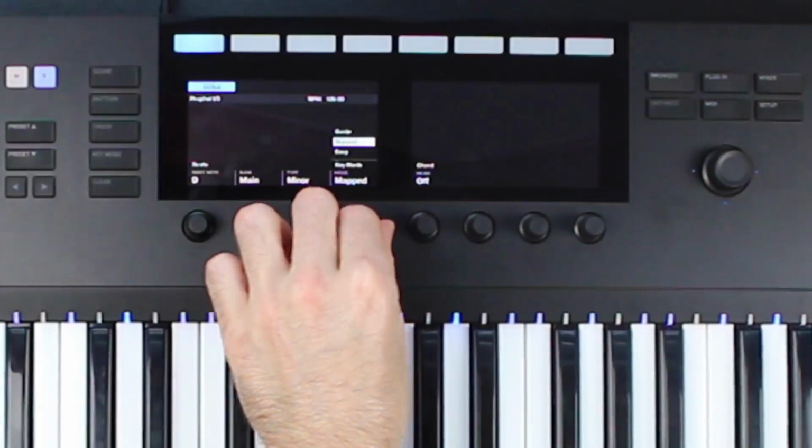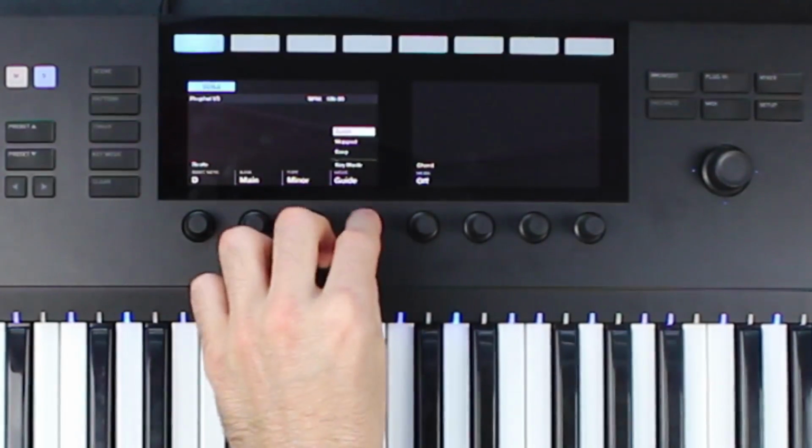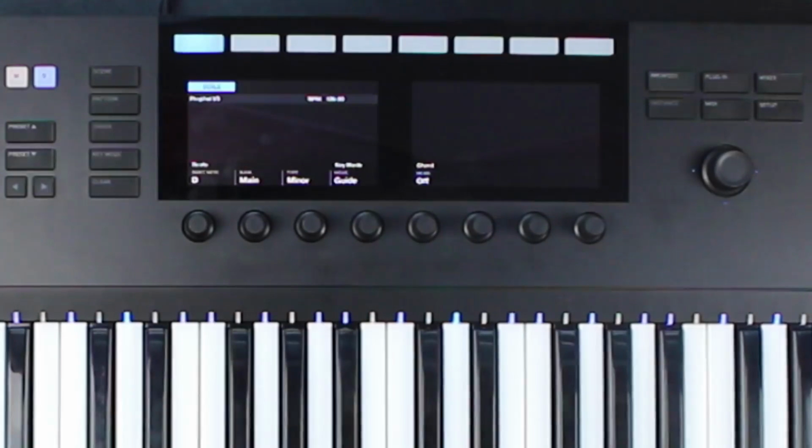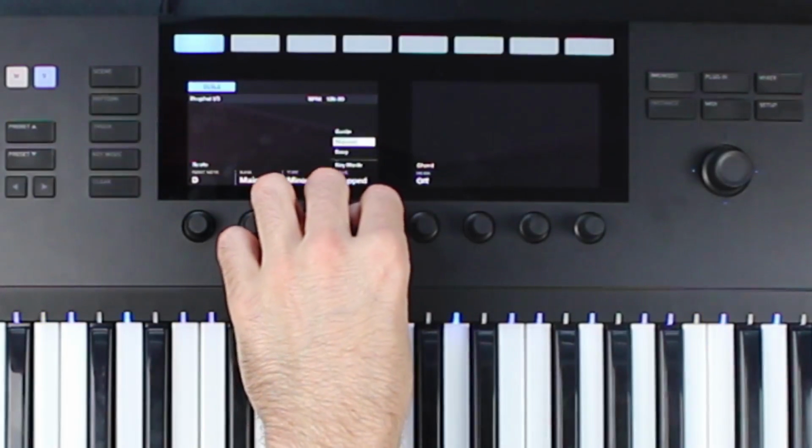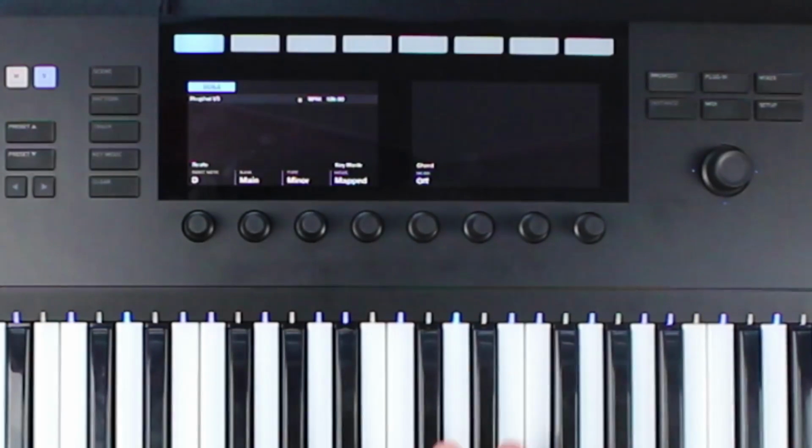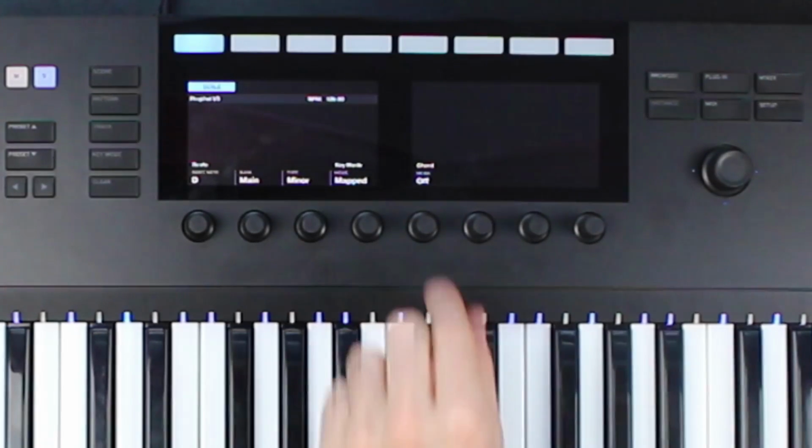However, if we change this to mapped mode or guide mode, then it's now going to be mapped from the D as the root note. And in guide mode, we can play the scale, but if we hit a wrong note, then it's going to allow us to play it. However, if we play mapped, no matter where we play, it's always going to be in key.